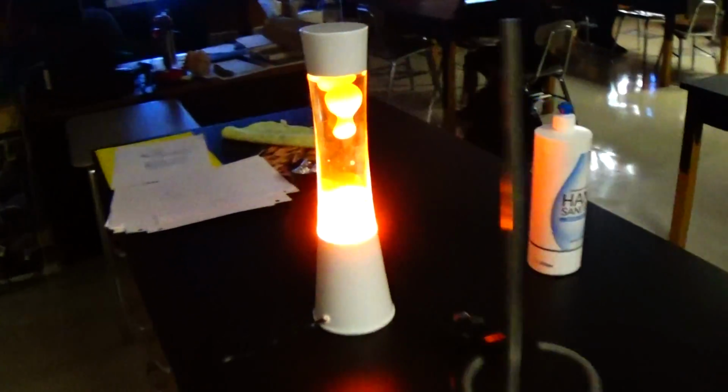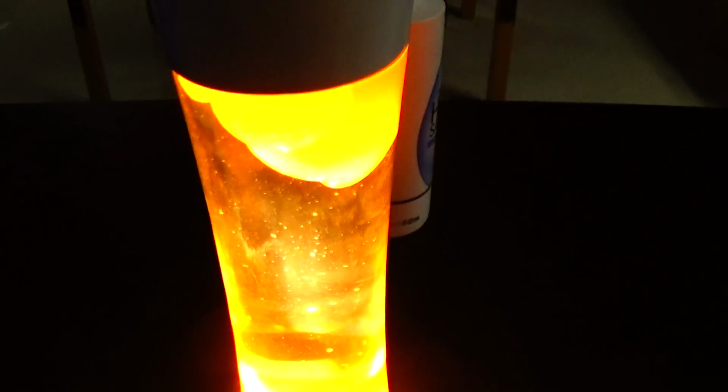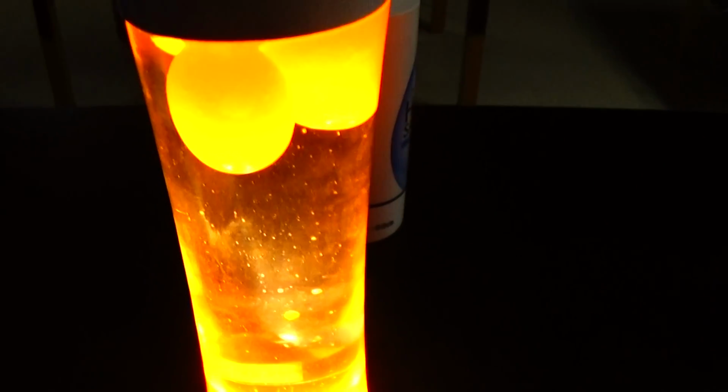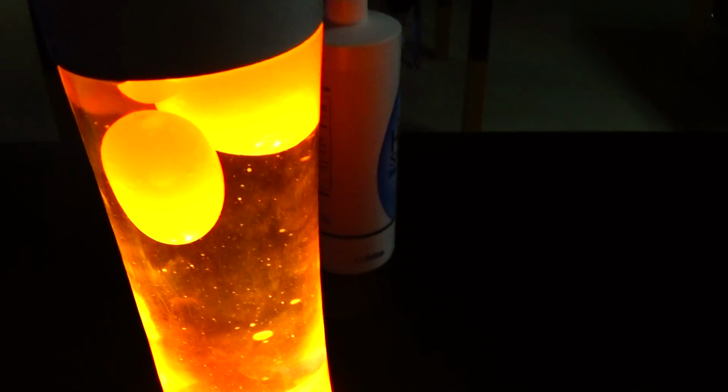All right, here we go. It is Friday the 15th. This is the lab showing convection current. Convection current is a term that you have all heard before in Unit 2, okay?